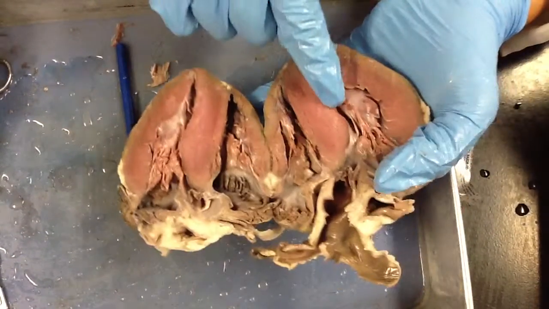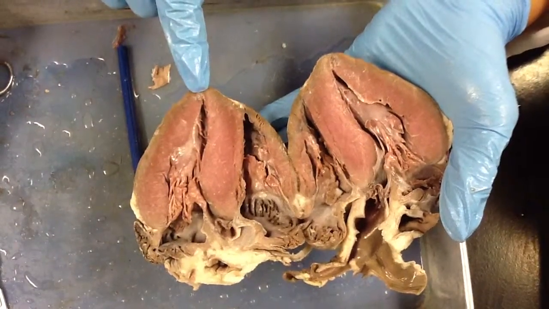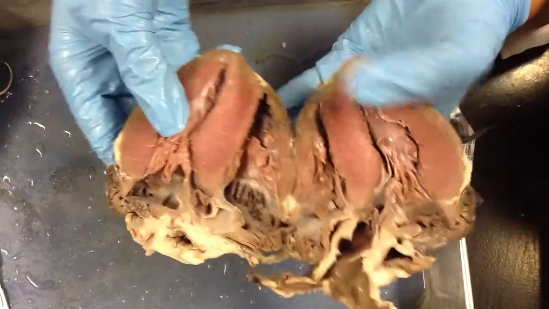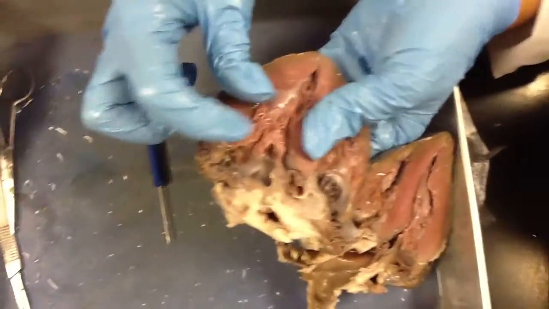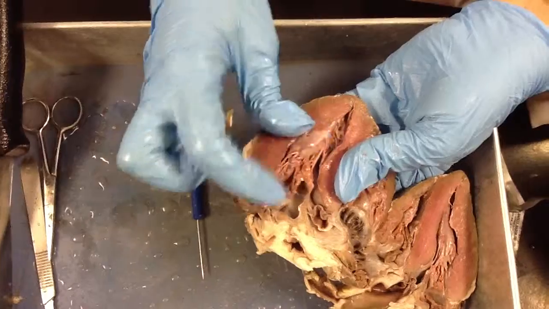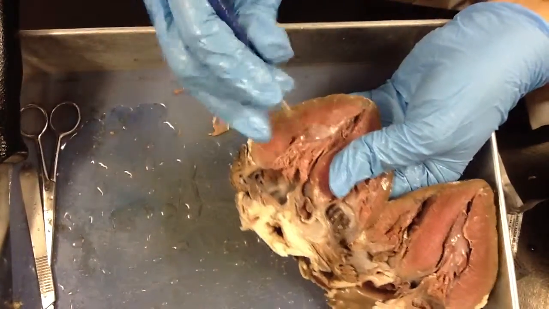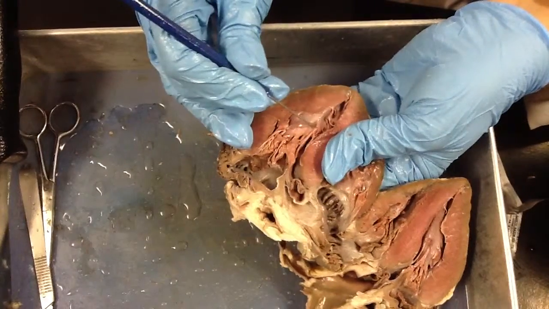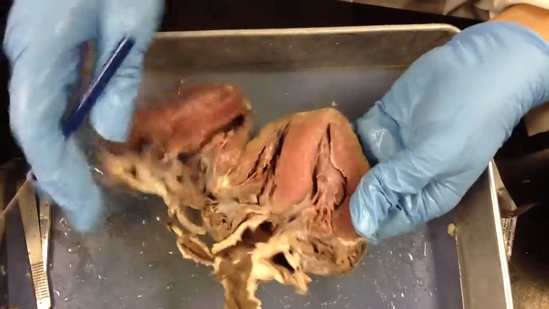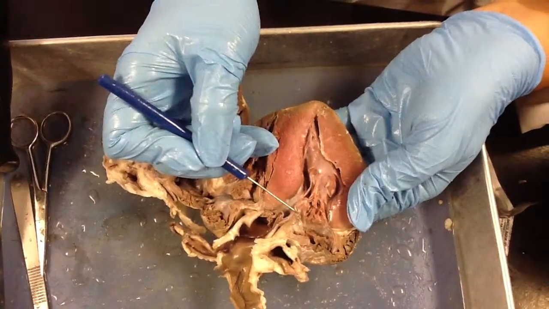Now that you know this is the left ventricle, you use the apex as your point of reference. This is going to be your mitral valve. This is your left AV valve, the one that separates the atrium from the ventricle. You can see the chordae tendineae on your mitral valve, which are attached to the papillary muscle. Same thing on this side, another papillary muscle with chordae tendineae. That's the other half of the mitral valve.